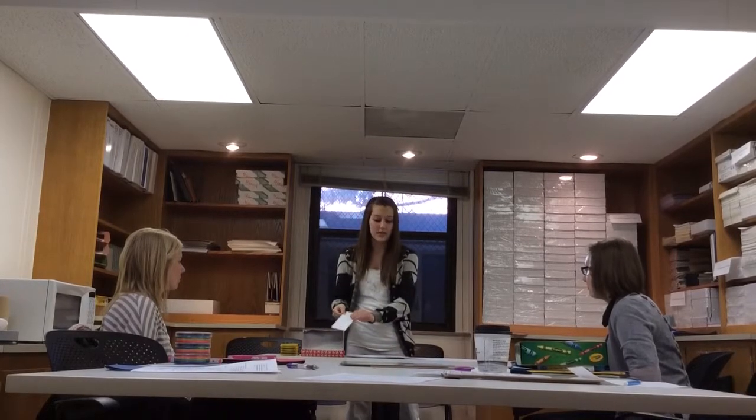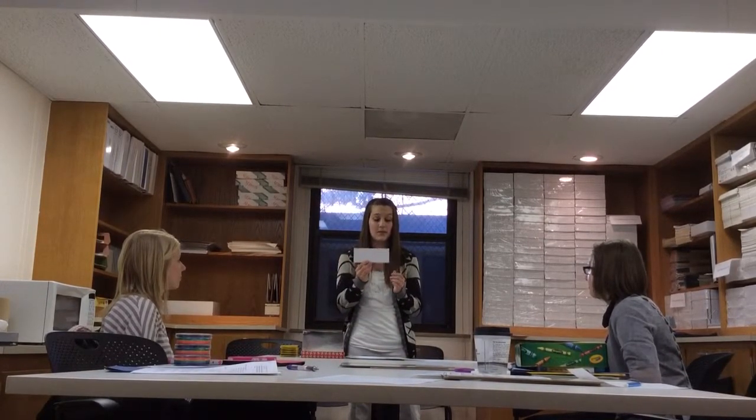Alright, now we'll move on to rectangles. Does anybody know why this would be a rectangle? It also has four sides, but does it look the same as the square? No. It doesn't have four equal sides. It has two sets of parallel sides.